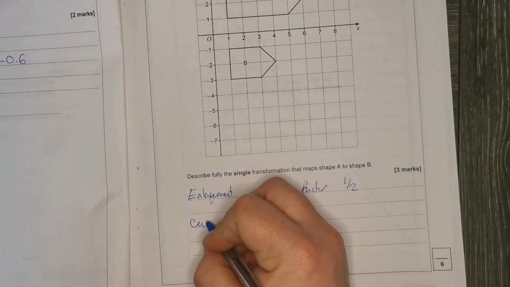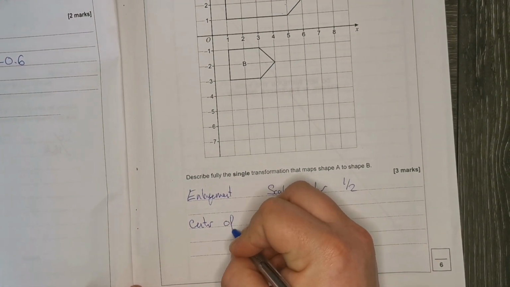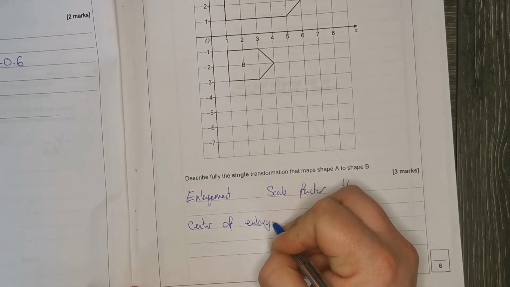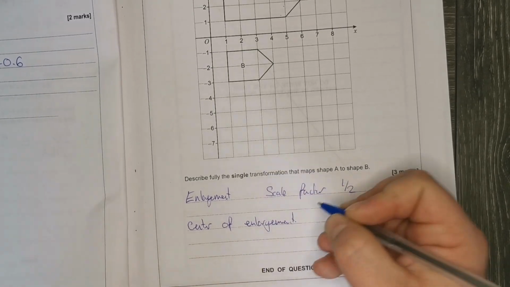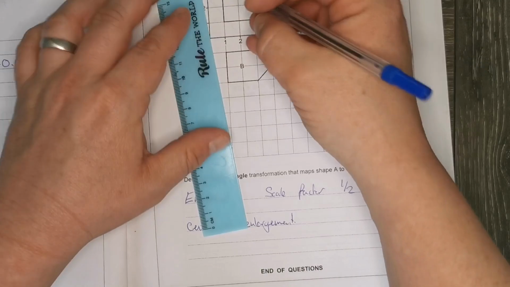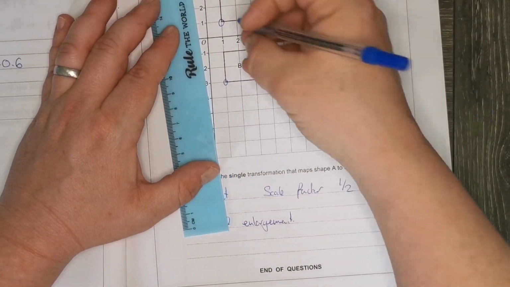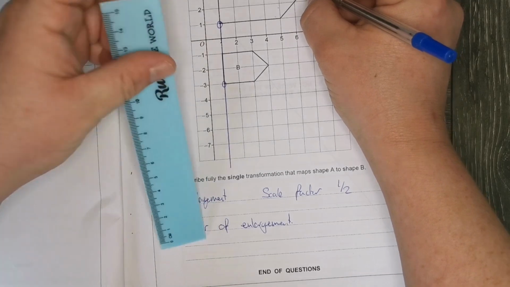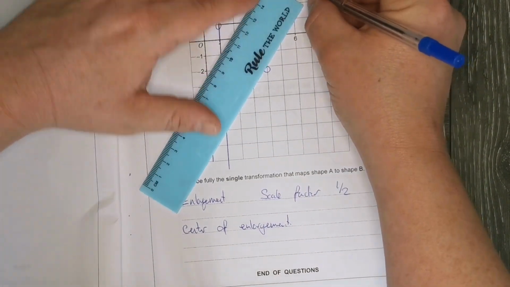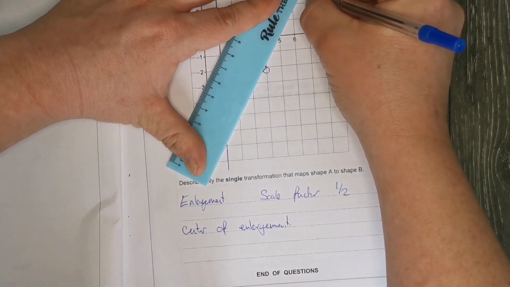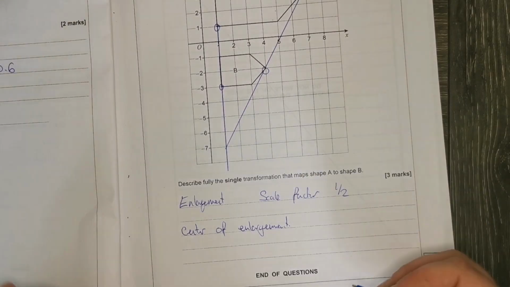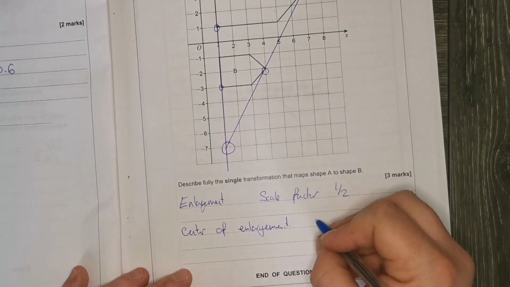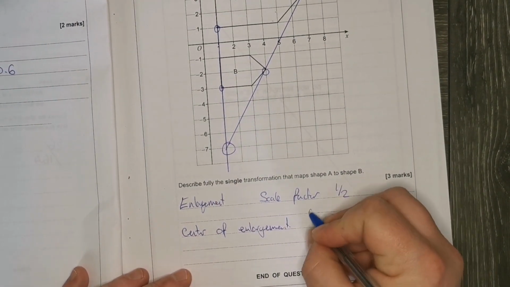And then the centre of enlargement, which is what I need for my final mark, I can find that by joining corners together. So if I choose this corner, same corner on both shapes, draw a straight line. Choose another corner, same corner on both shapes, draw a straight line. So centre 1, minus 7.